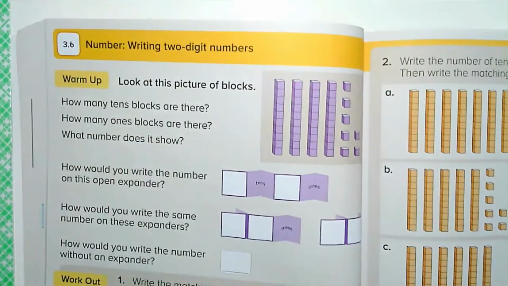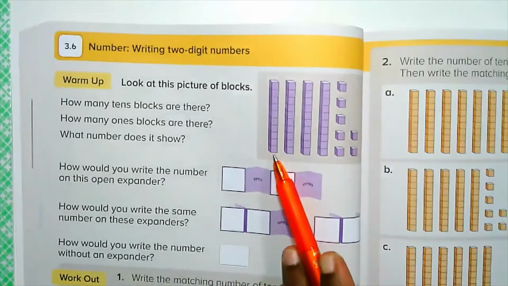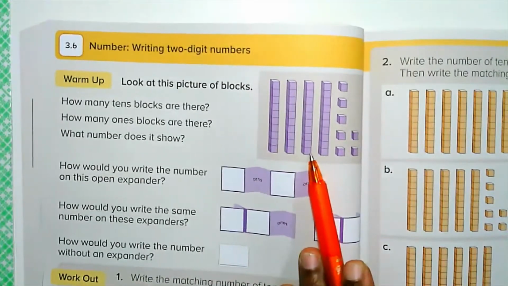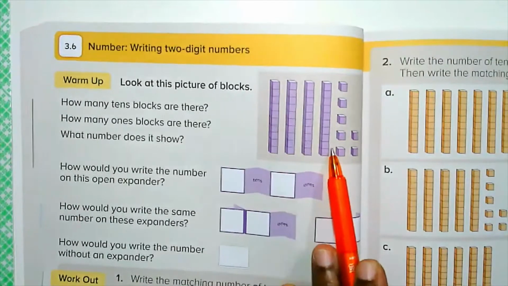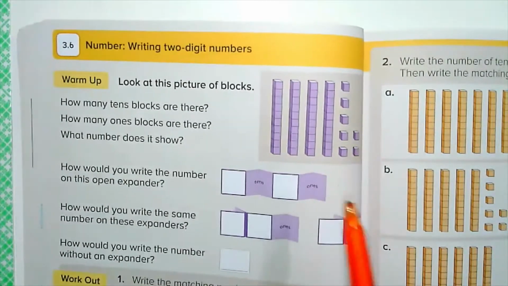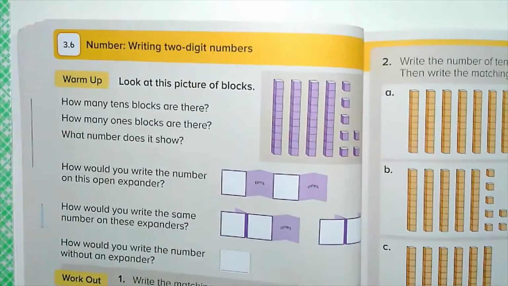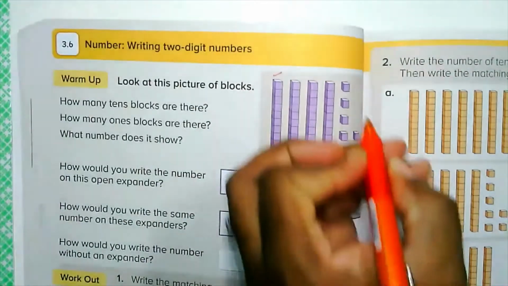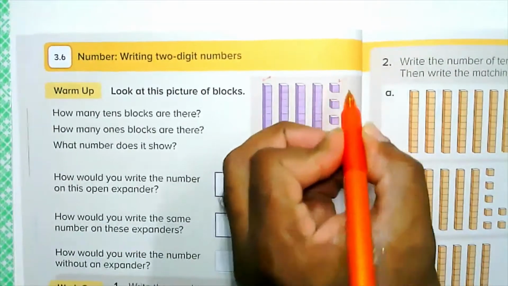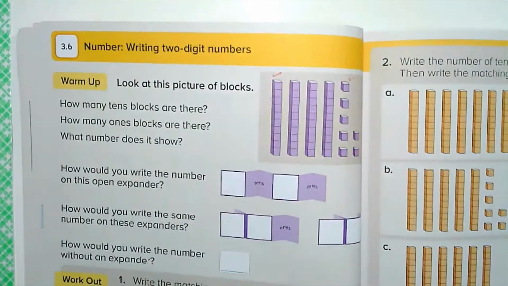Look at this picture of blocks. We have 4 tens, 7 ones. These are called tens blocks, and these are called ones blocks.